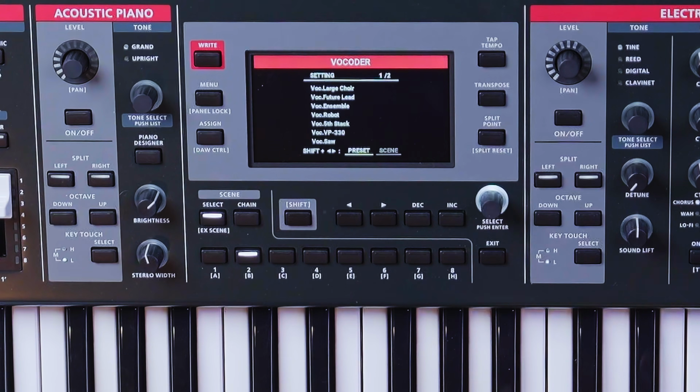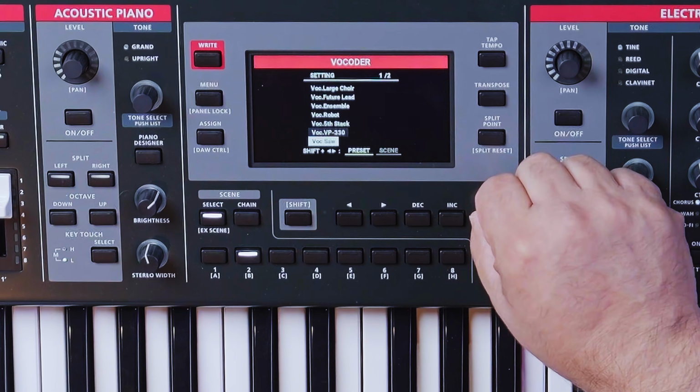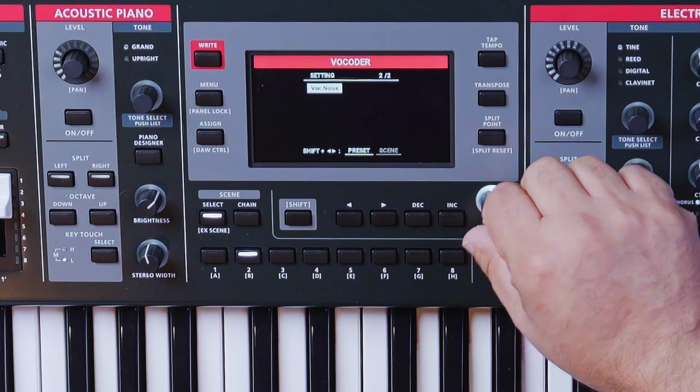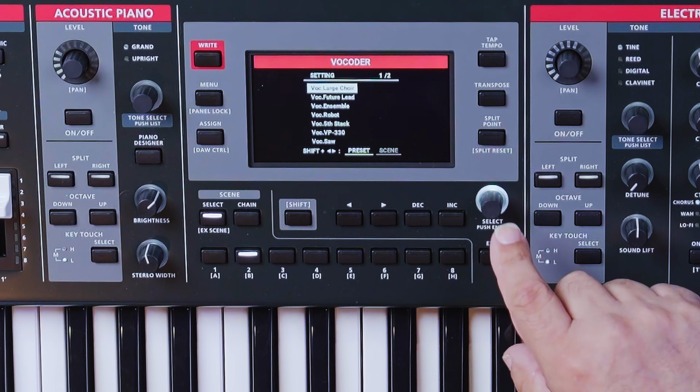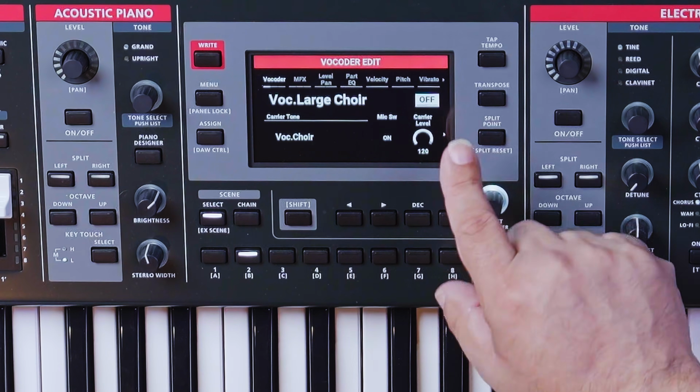So I'll punch them in. We have large choirs, the future lead, the ensemble, the robot, the fifth stack, VP330 for a little vintage action, of course, the saw, and some noise. So we get all that, but here's something else that we get. Let me exit this for one second. All I would do is turn it on, but check this out.